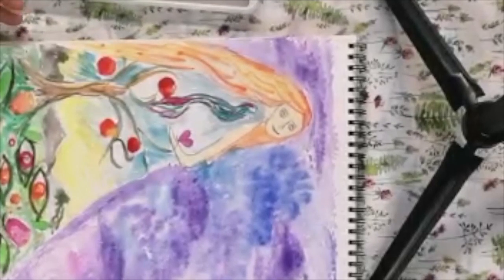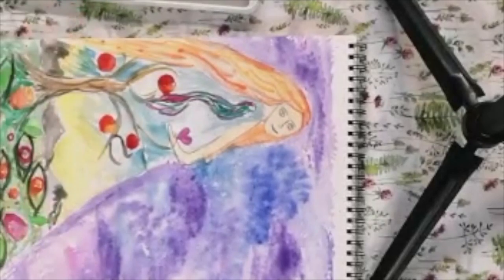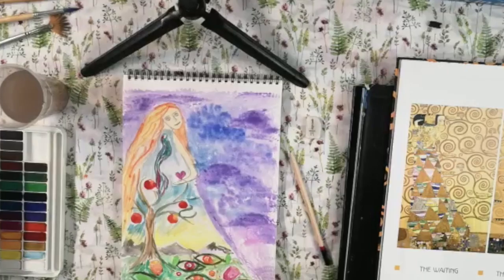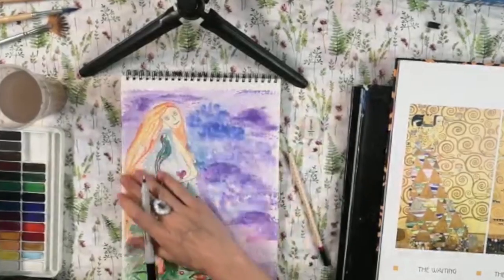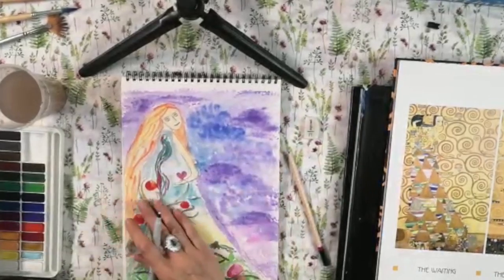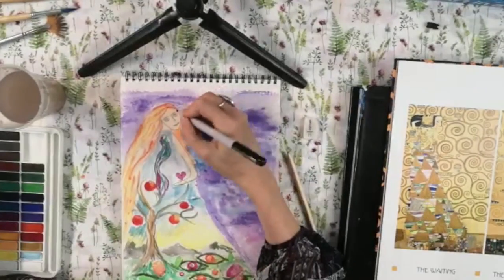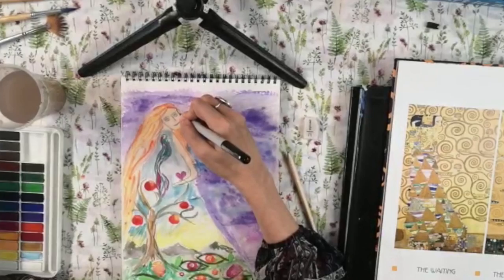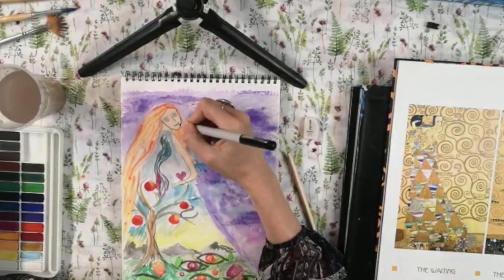So for this picture now, I will leave it to dry, and then we're gonna go over. So when I see that all my painting is dry, I'm gonna use my thin liner and I'm gonna go around.